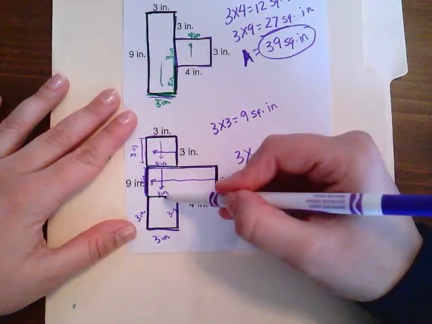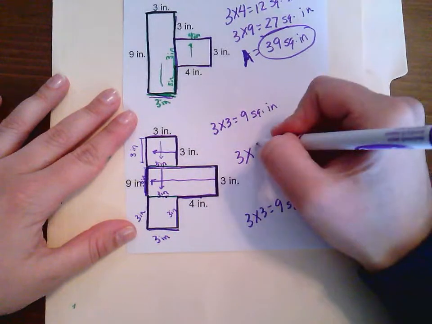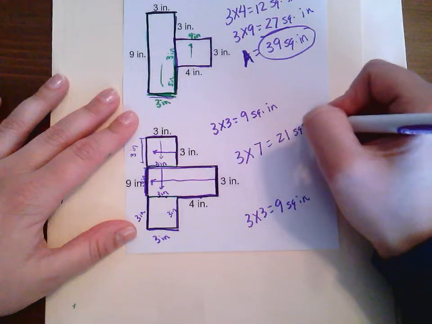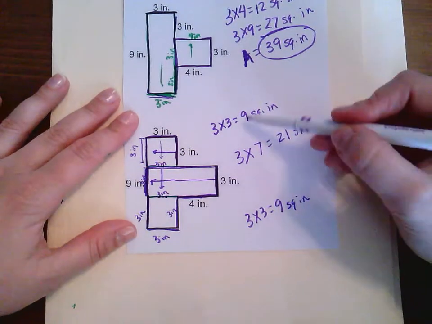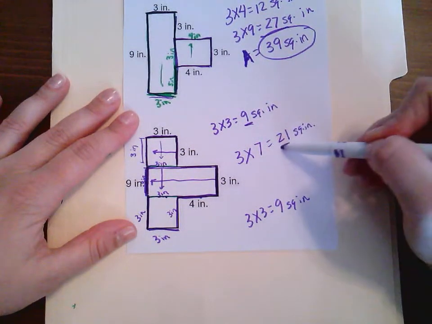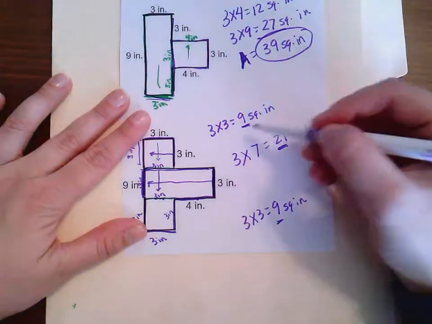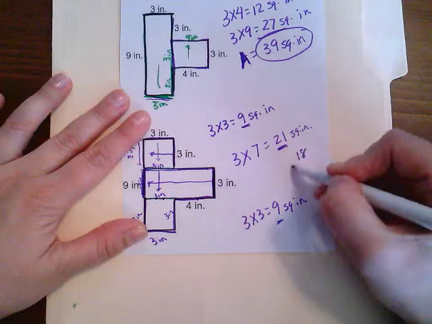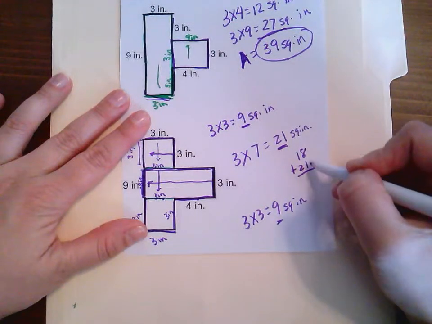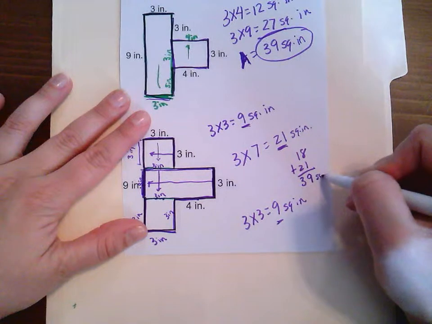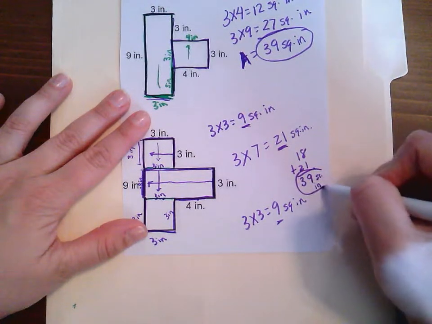If we have 4 here, plus that 3, it would be a total of 7, and 3 times 7 is going to give us 21 square inches. Now when I add up 9, 21, and 9, 9 plus 9 is 18, plus 21 is 39. So again, I've got my 39 square inches.